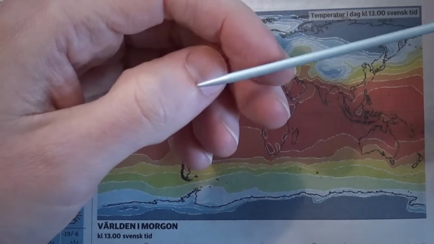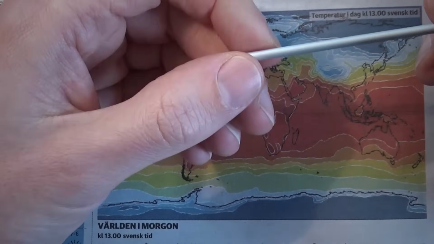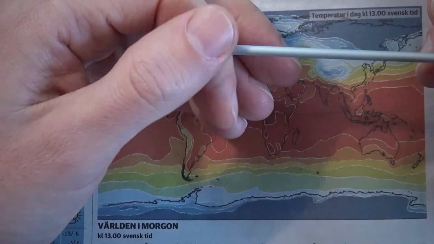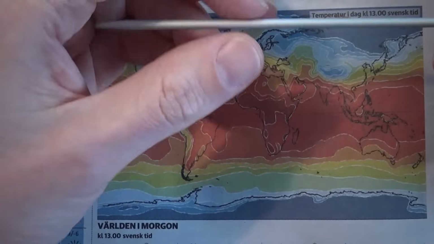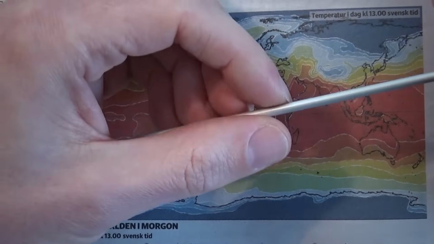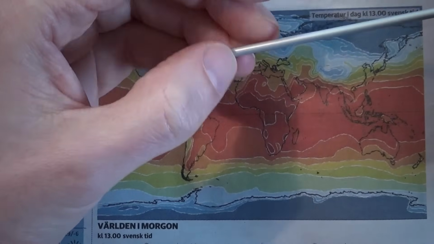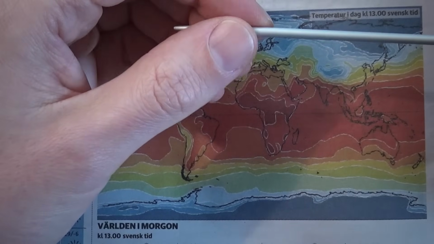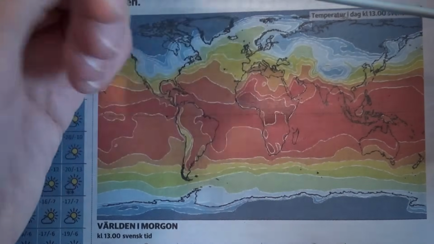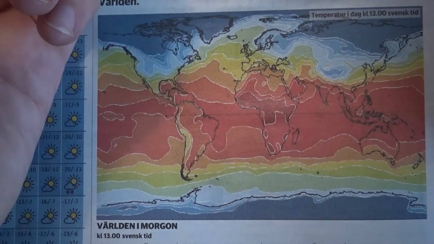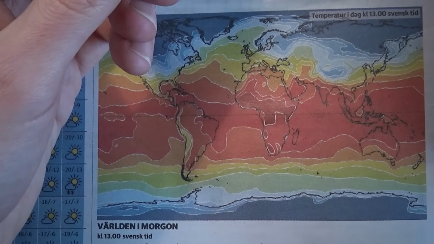B is just the first letter, I mean the second general group, and then we have W for... sorry, I mixed this up actually. We will talk about the BSH and BSK subgroups. The B and then S, and the S stands for steppe or semi-arid. And H stands for hot, and K stands for cold, and it's German, so H, yeah, it's the same in English, but K is the German word for cold, kalt.